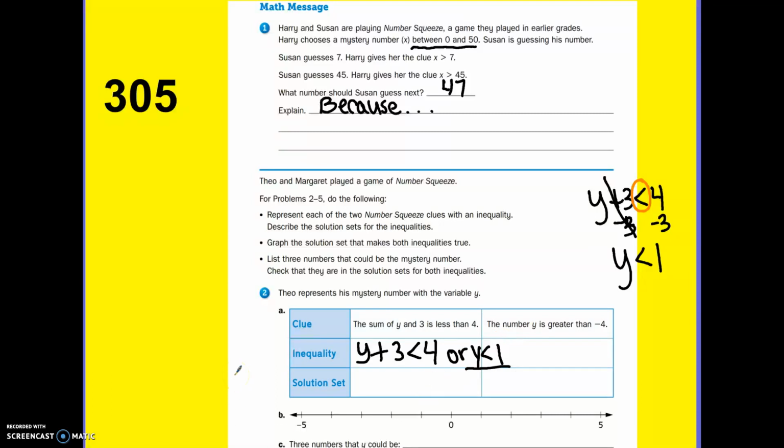So the solution set is that all numbers less than 1 is what can go in for y. So if we have the clue that the number y is greater than -4, then we have y greater than -4.